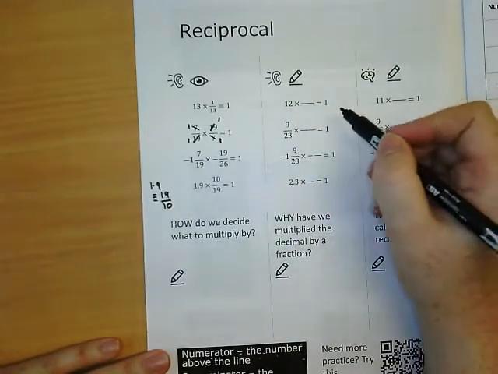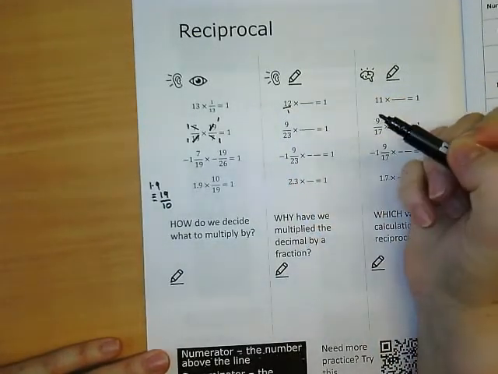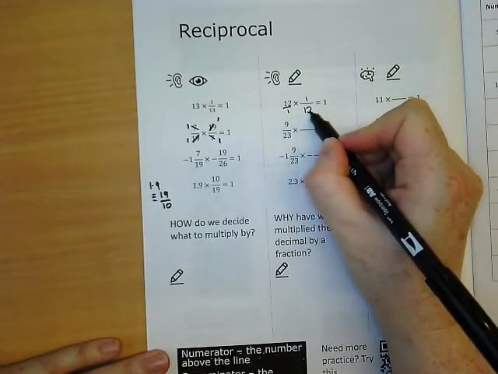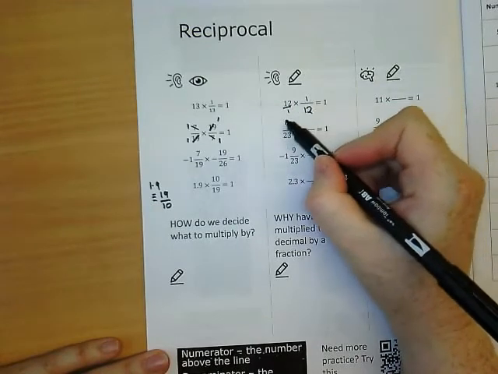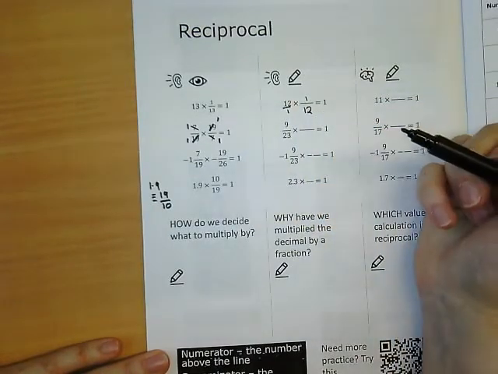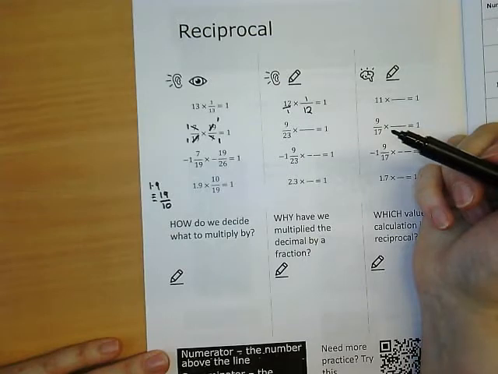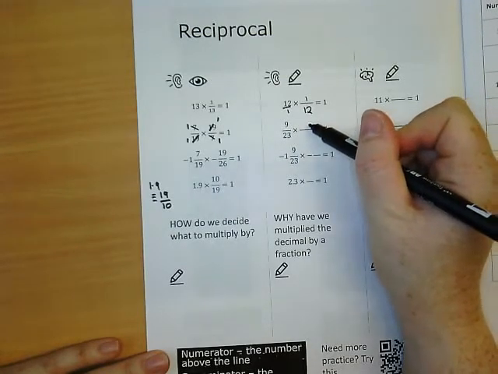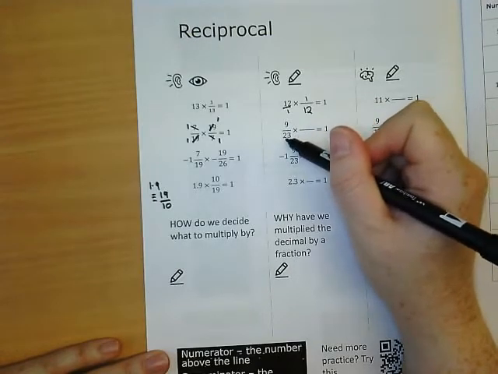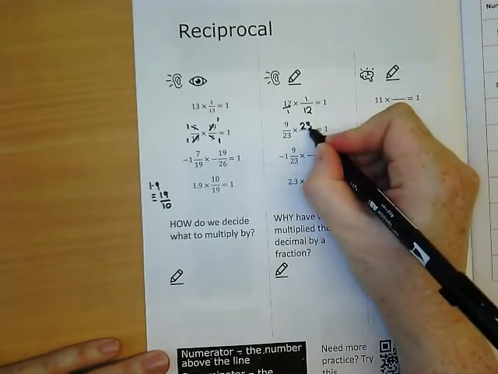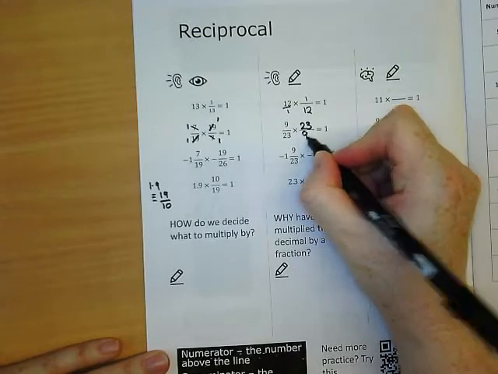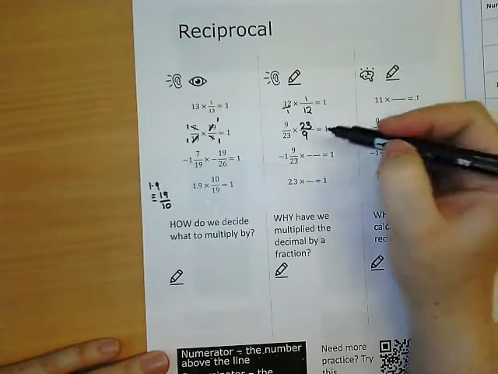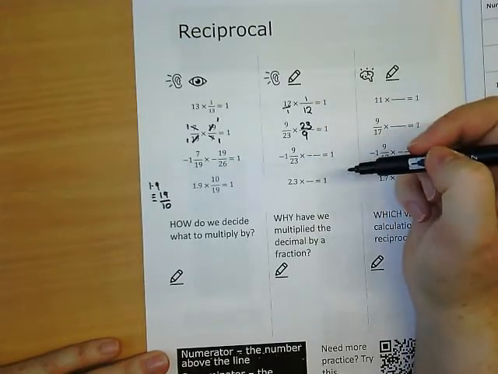So 12 is really 12 over 1. So I am going to want to multiply it by 1 over 12. So when I cross cancel, I get 1s. What about 9 over 23? What do I need to put here? So when I cross cancel, I get a 1. 23 and 9. 9 over 23, 23 over 9. I have turned the fraction over, reciprocated.